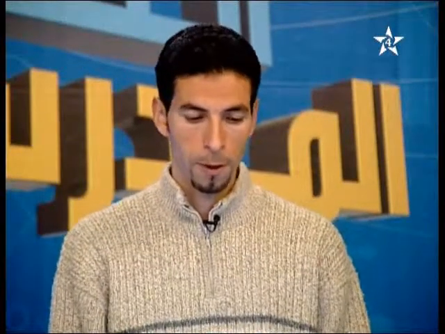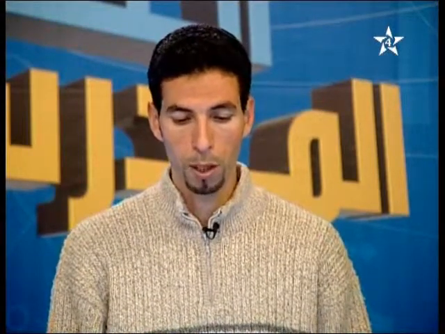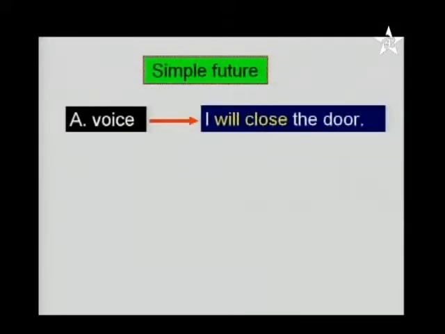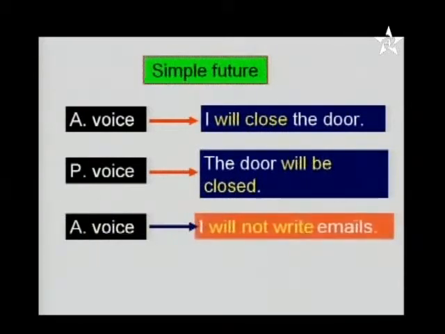Simple future, of course, is done with "I will close the door." We keep the will: "The door will be closed." So "will be" is invariable: will be plus past participle, will be closed.